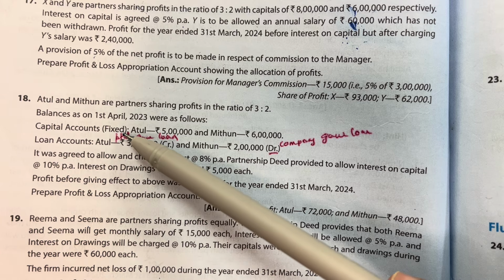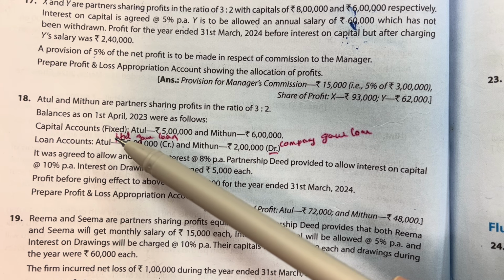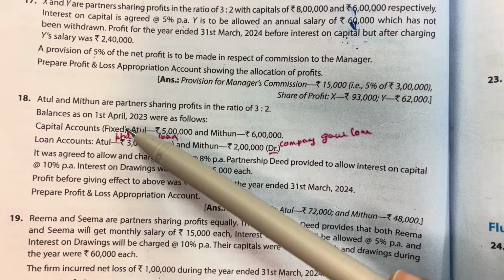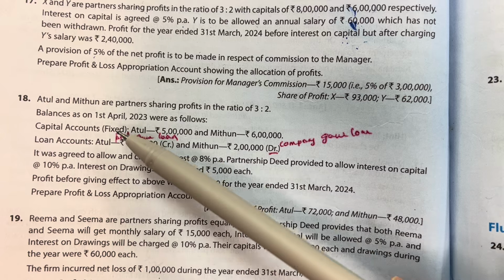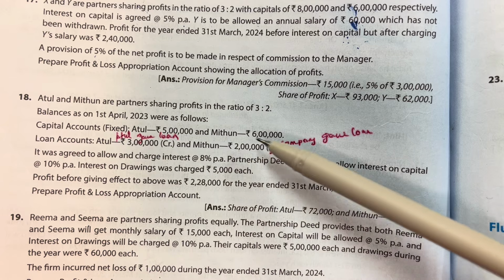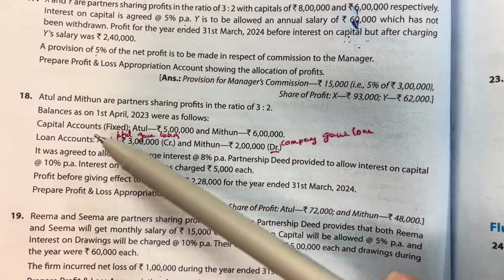Capital accounts are fixed. So when we transfer the profits or the loss, it would be transferred to the current accounts of the partners and not to the capital accounts, since the capital accounts are fixed over here. Atul's capital is 5 lakhs and Mithun's capital is 6 lakhs.